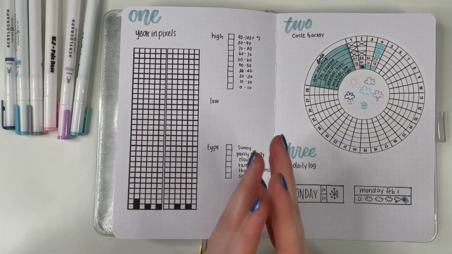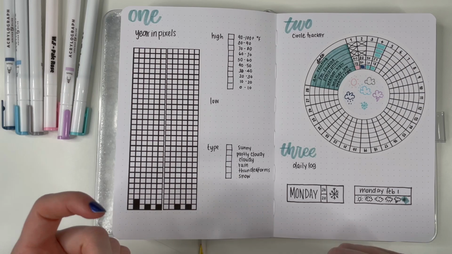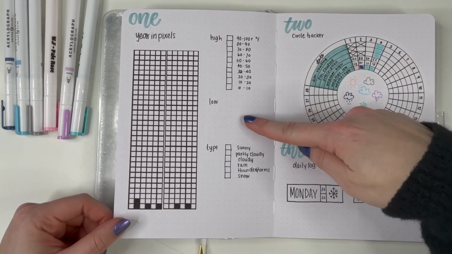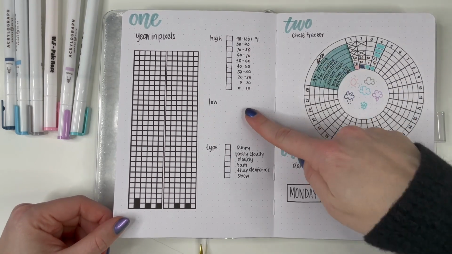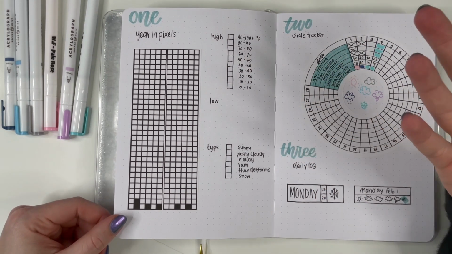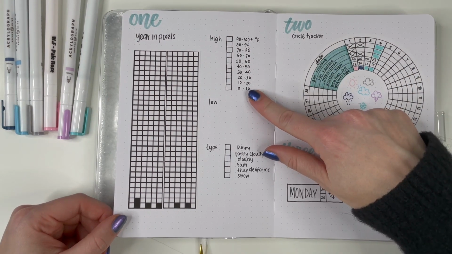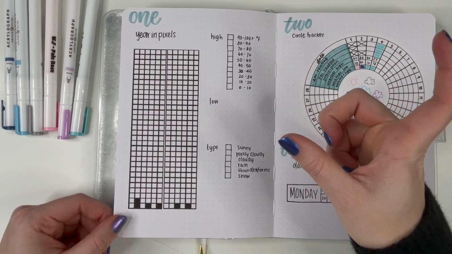I've seen a ton of people also do this with like doing crochet. So they'll assign a rainbow pattern or whatever pattern, a different color palette for each of these ranges of temperature.